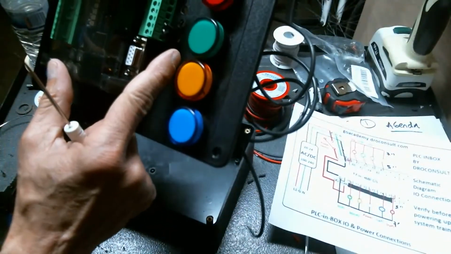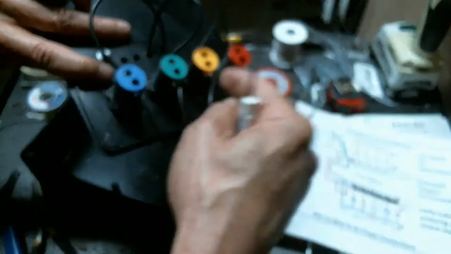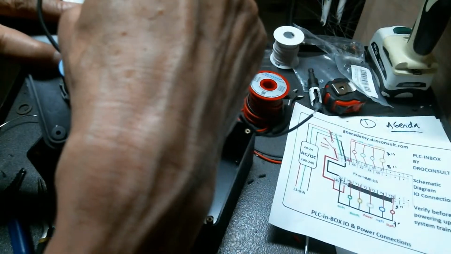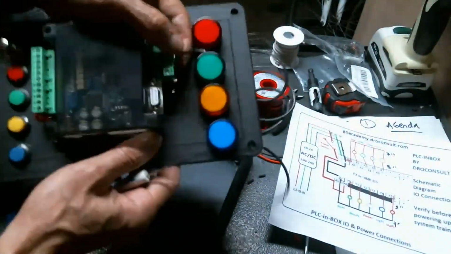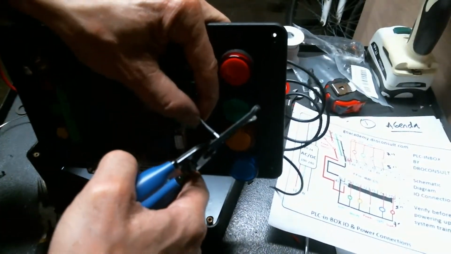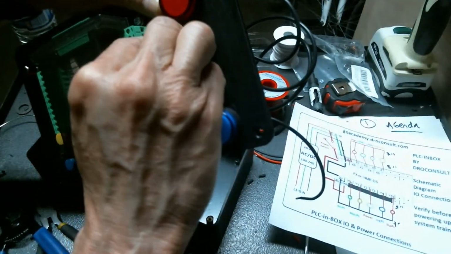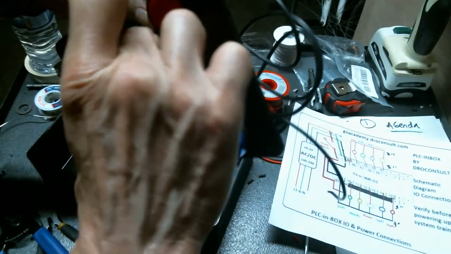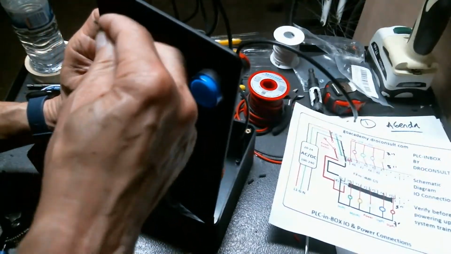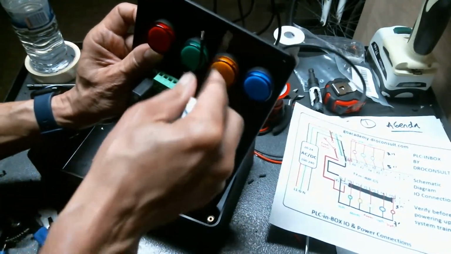And that's the second output. The third one is going to be the yellow one. Let's do the third one. It's got a large head. I'm going to cut the head a little bit just to make it a little more streamlined. Okay, and this terminal is going to go into the third terminal. Sounds like it's not loose. Let me loosen it up a little bit. There we go.